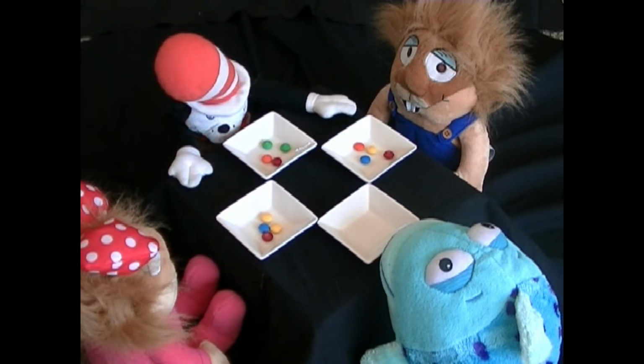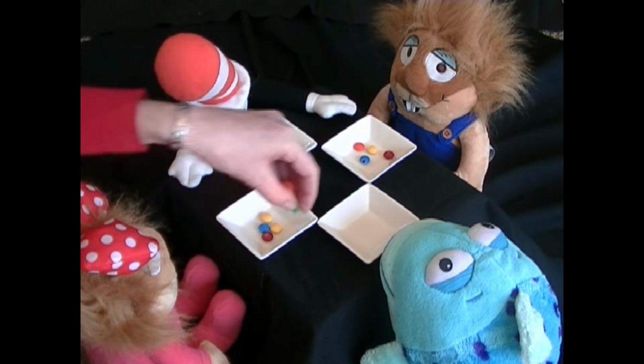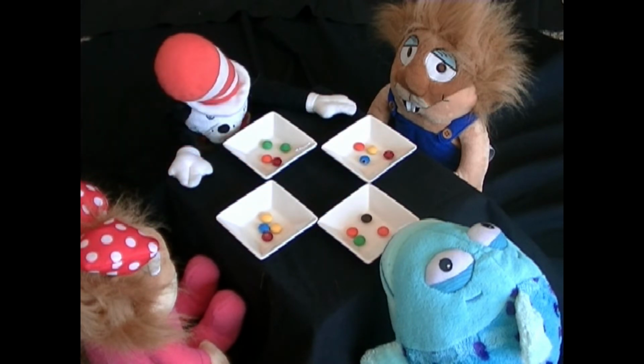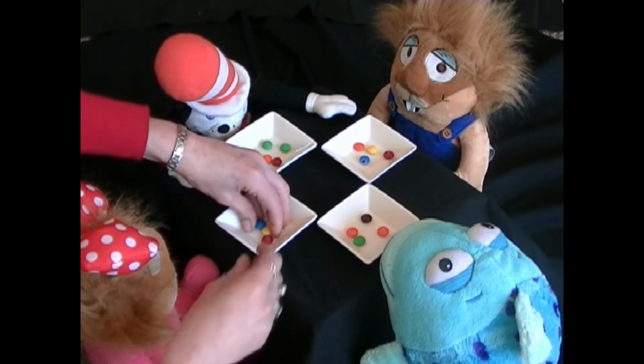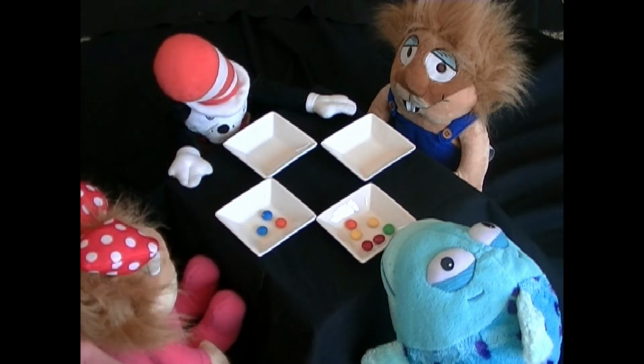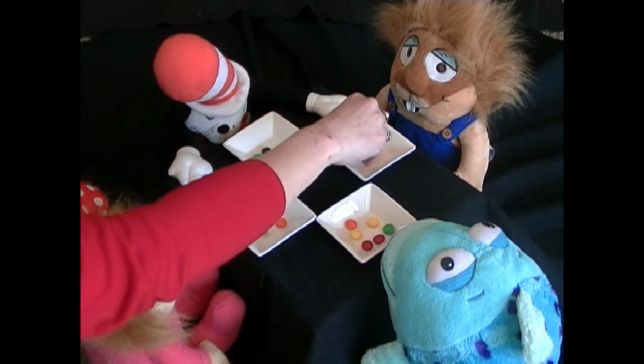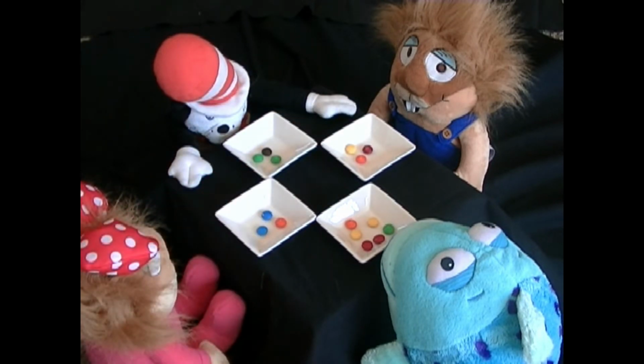So I am giving my friends equal amounts of M&Ms. Do you see that each of my friends has 4 M&Ms on their plate? That means that they have equal groups of M&Ms. They each have 4. Now I'm passing out some more food to my friends. Let's see if I give them equal groups.